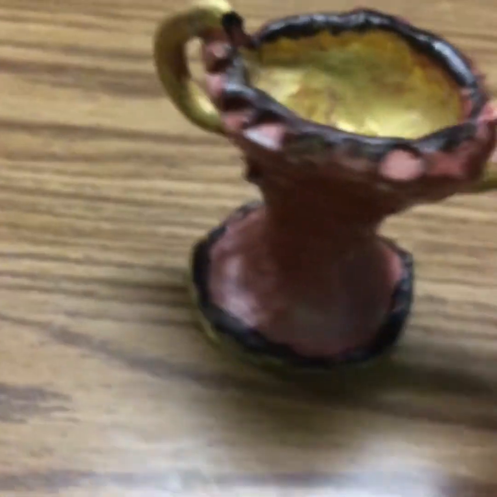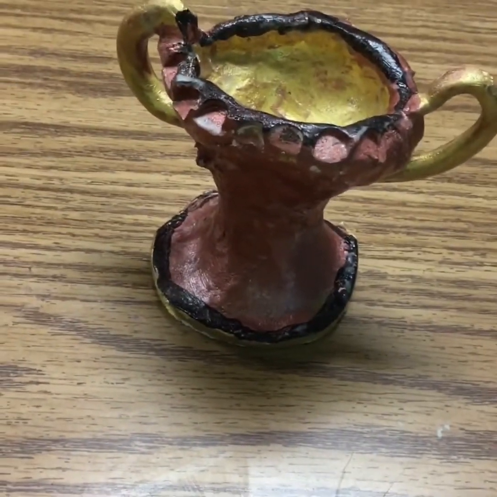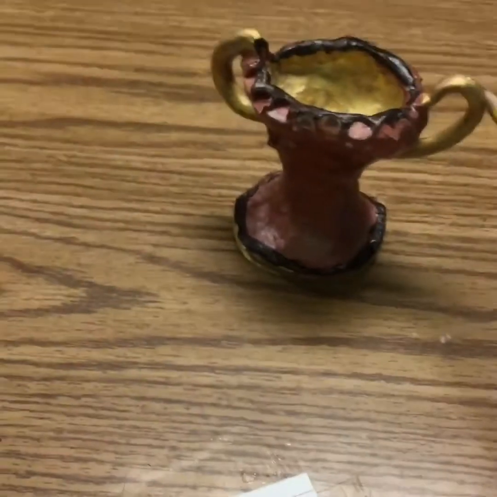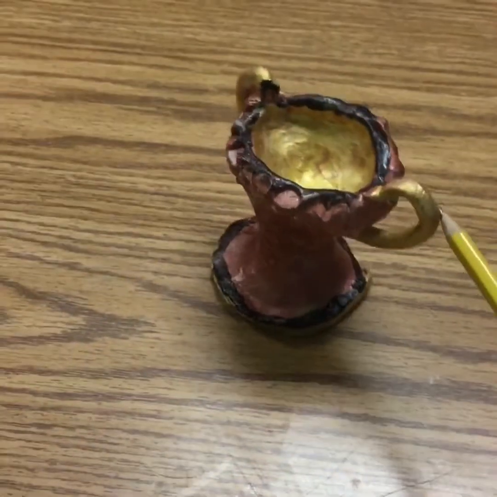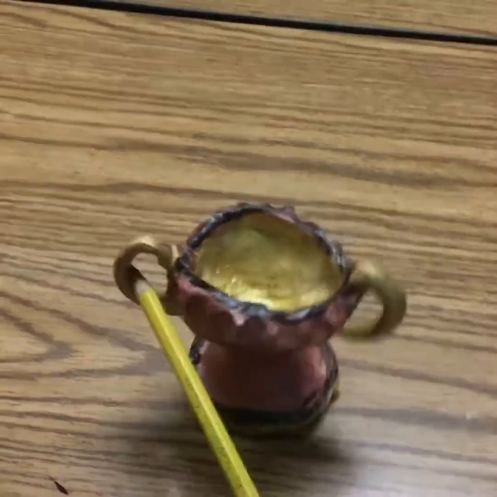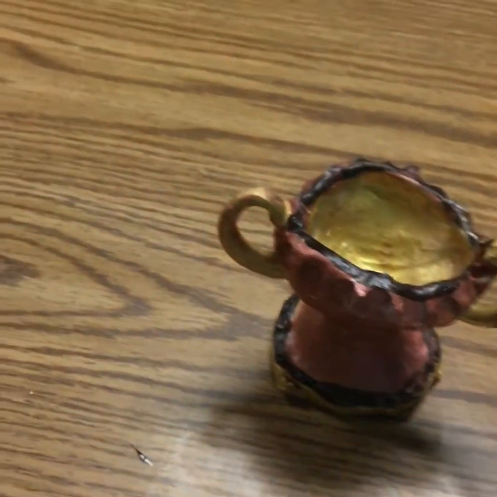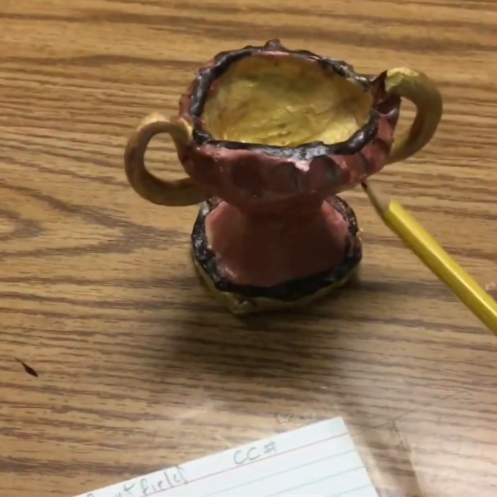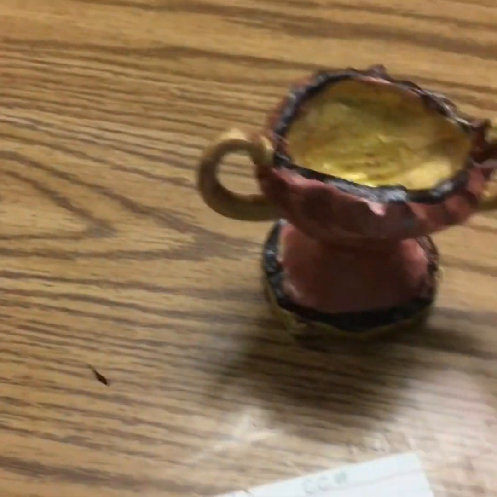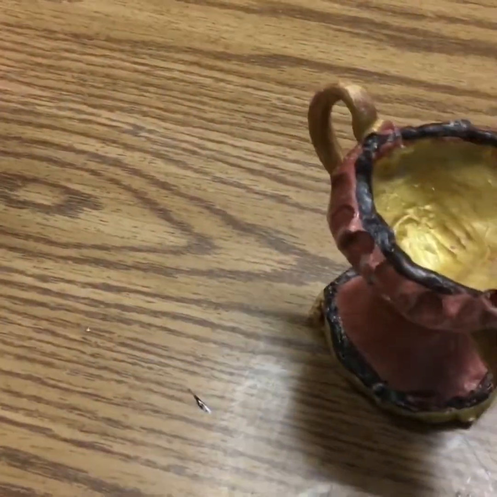Okay, so take a close look at your chalice. What I want you to do is think to yourself, what does this say about you? It could be what you thought about while you're making it. I was thinking about medieval kings, so it could mean that, ooh, I'm rich. Or I don't know, it could just mean that I like gold and black and copper tones.